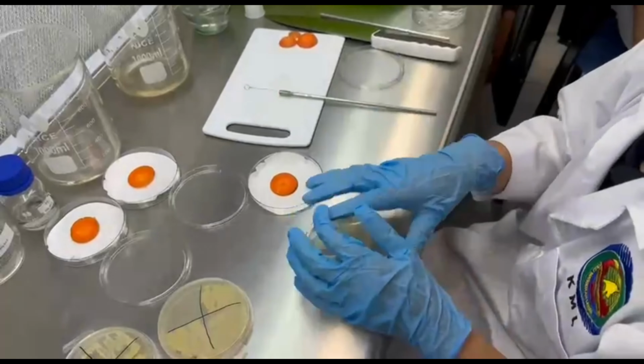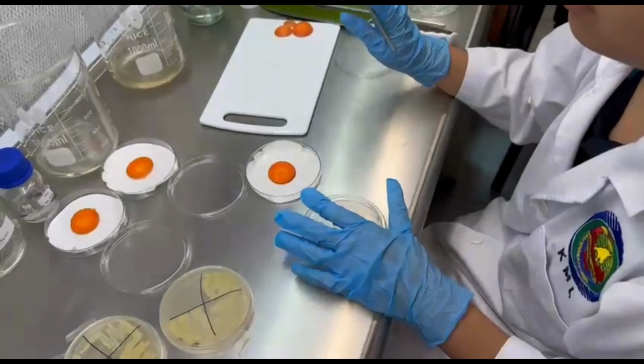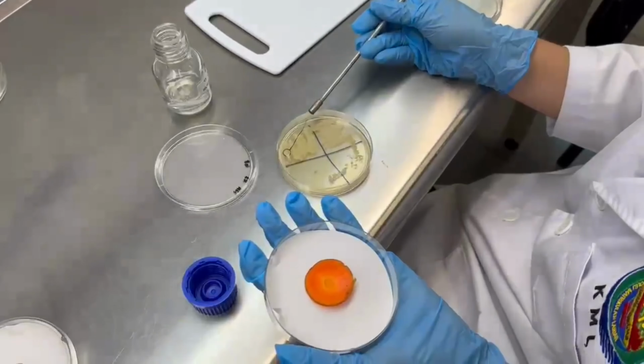A sterilized inoculation loop was used to pick up a single colony from the pure culture, and the bacteria was smeared on the surface of the carrot disc.